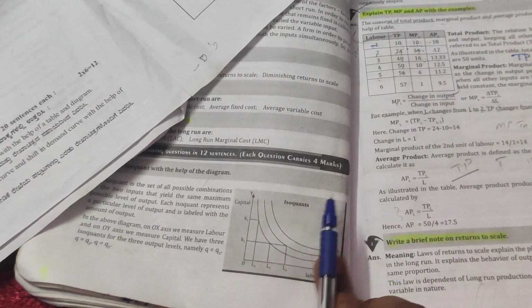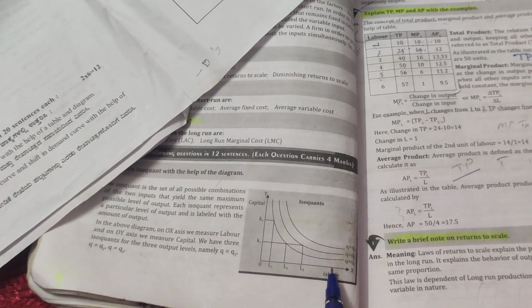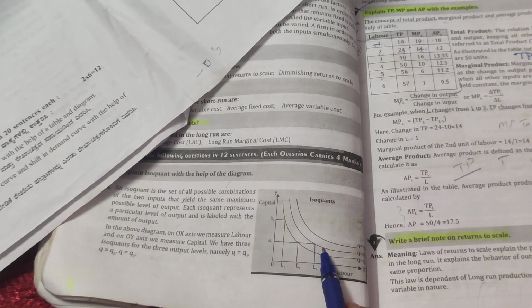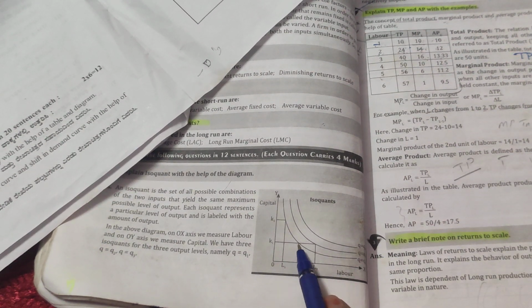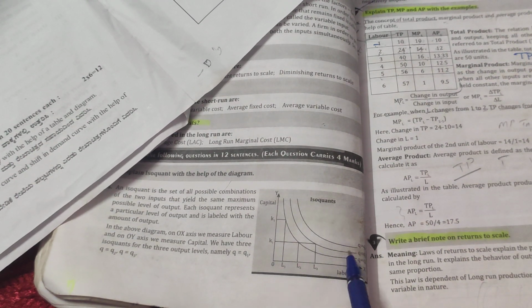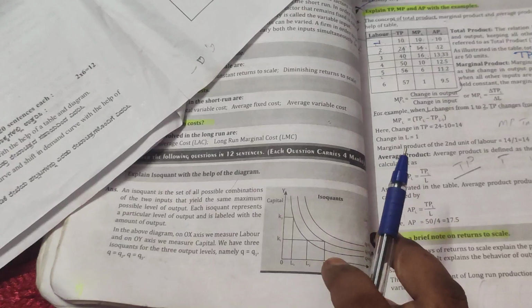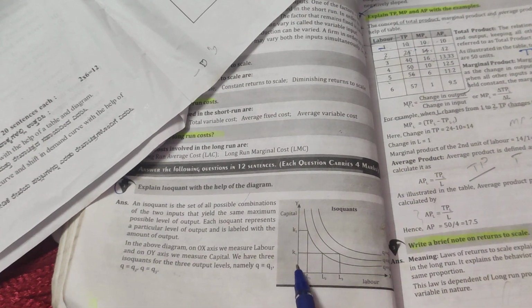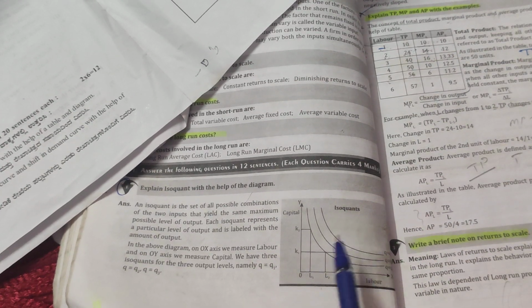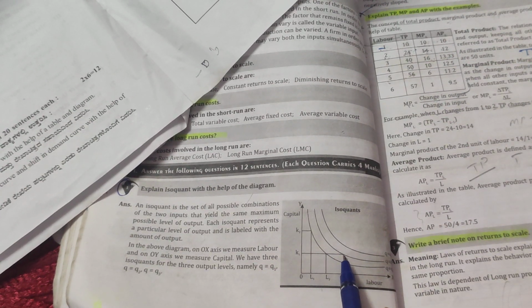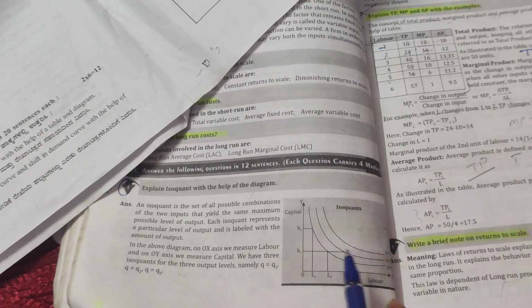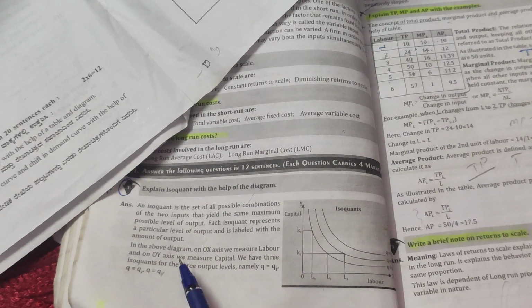So we have here output 1, output 2, output 3. With this combination of inputs we get the same level of output. It is all possible combinations of two inputs that produce the same level of output. The more we increase any one of the inputs, the more output we get. So that is what it is.